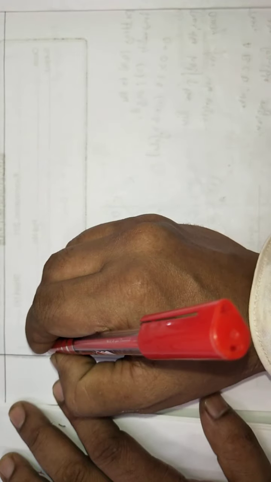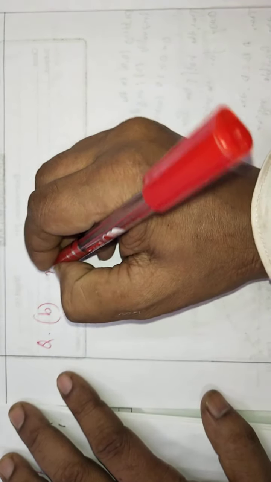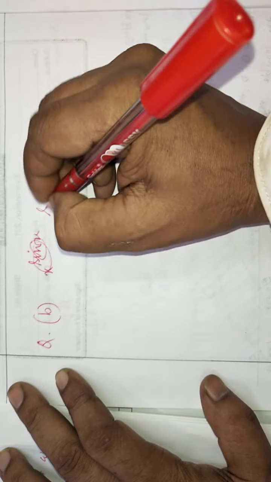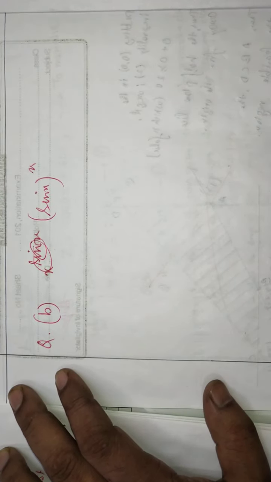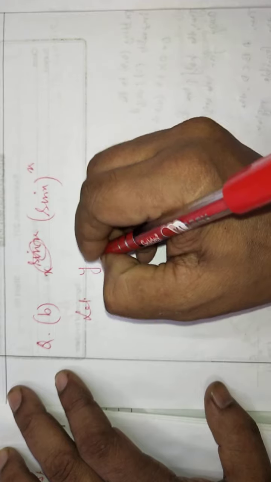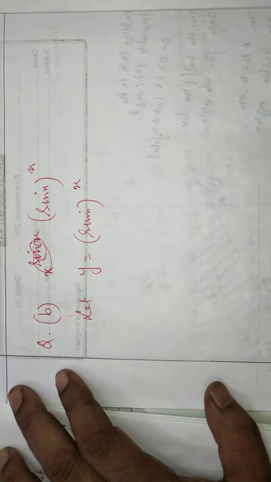The question is x to the power sine x, or suppose it will be better, you write sine x whole to the power x. This type of question. I am taking this, this is the question. Let y equal to sine x whole to the power x.